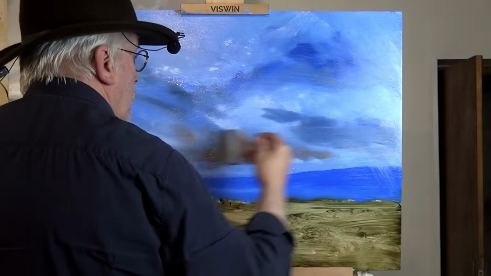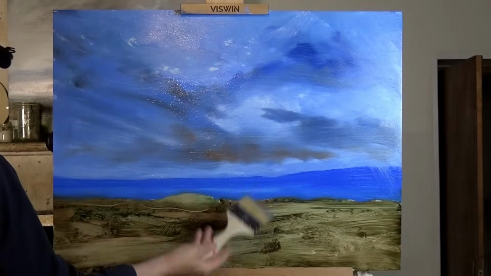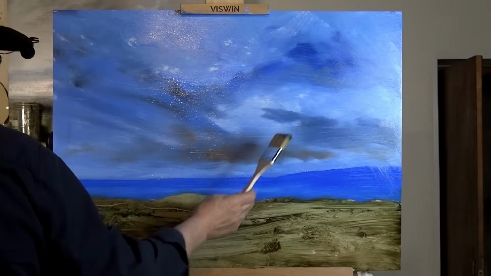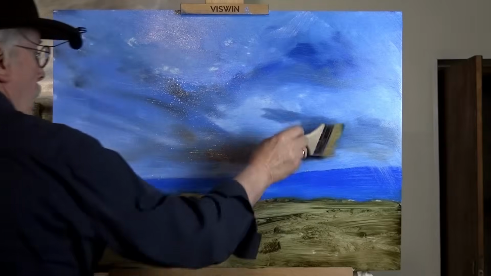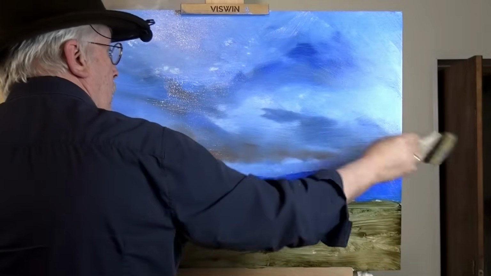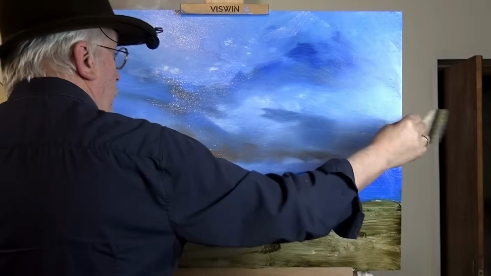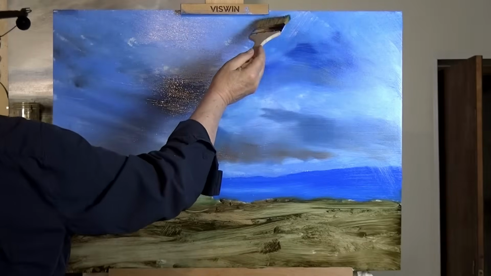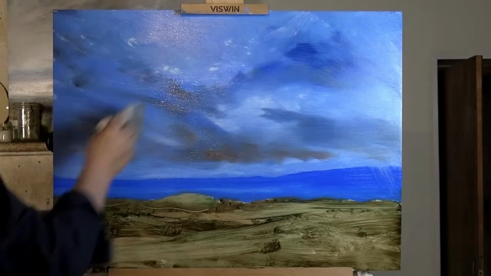There we go. So the sky starts to sort of come together. This is like the underpainting for the sky, really, more than anything. It's in no way meant to be final.